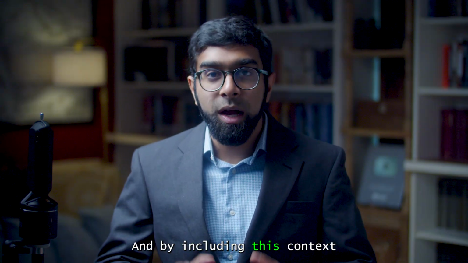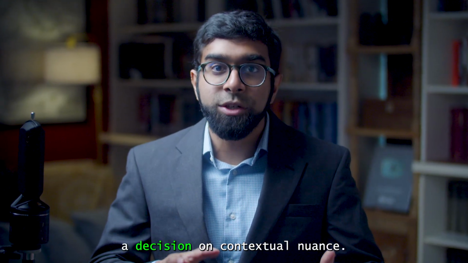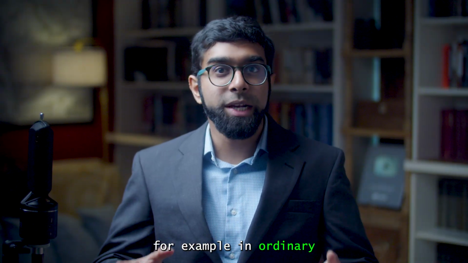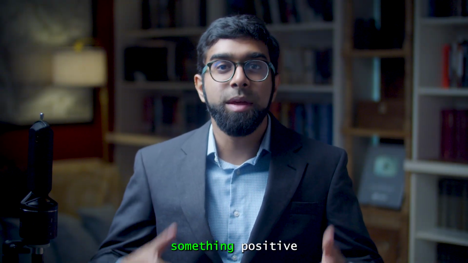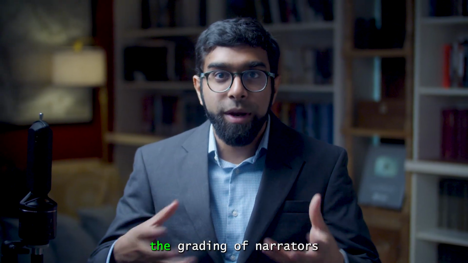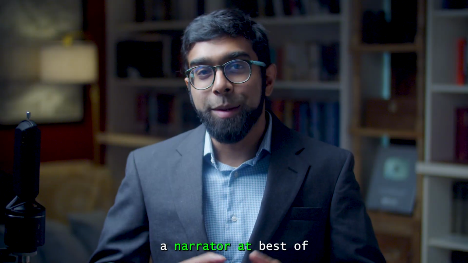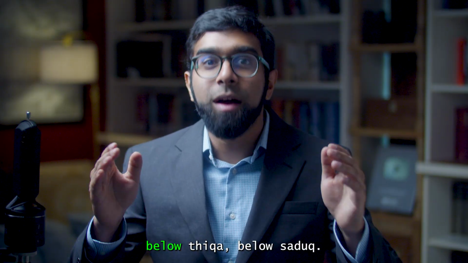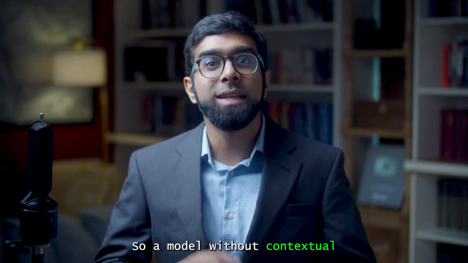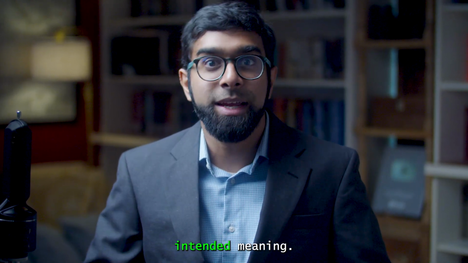And by including this context, the preceding paragraphs of any book, it allows the model to make a decision on contextual nuance. Take the word sheikh, for example. In ordinary Arabic, this is an honorific, something positive. But in the science of hadith literature, rijal, the grading of narrators, this is actually denoting a narrator at best of middling reliability, a tier above the bottom, below thiqa, below saduq. So a model without contextual framing will produce a translation that could be the opposite of the intended meaning.